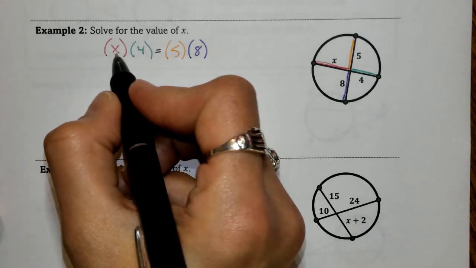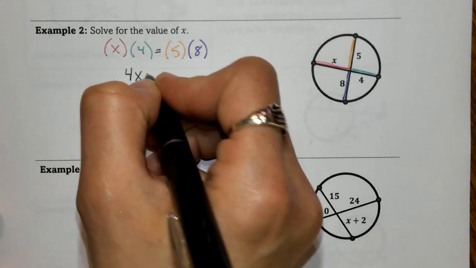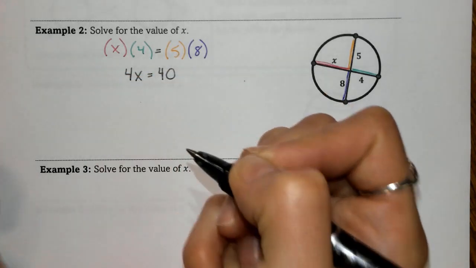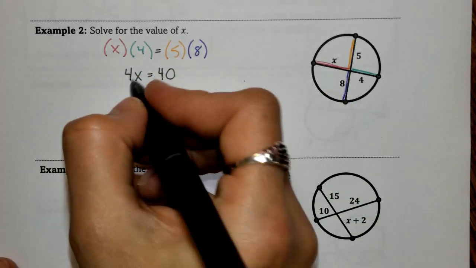We'll go ahead and multiply. We're going to end up with 4x equals 40. And a lot of us could probably already see, when we divide by 4, x will be 10.